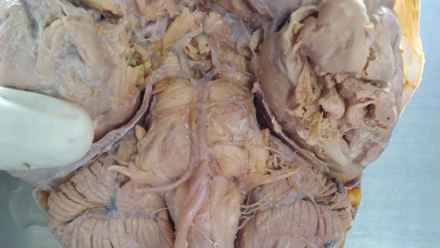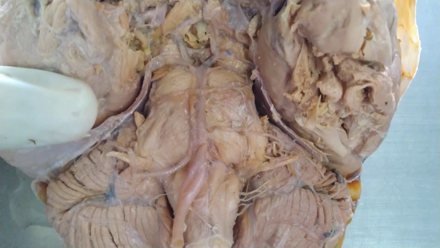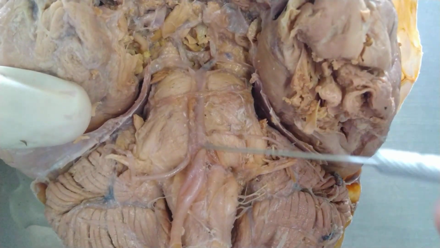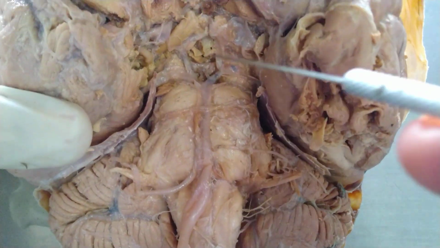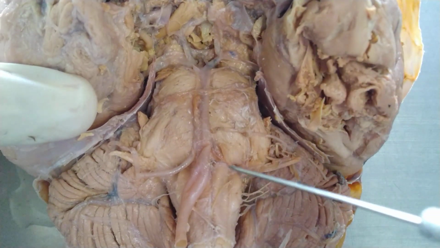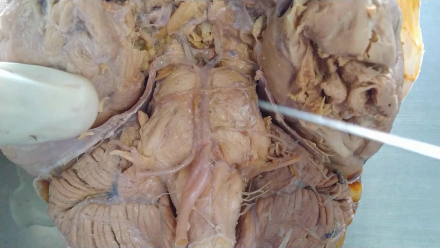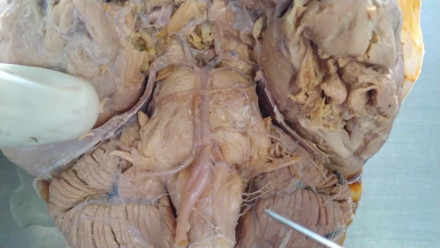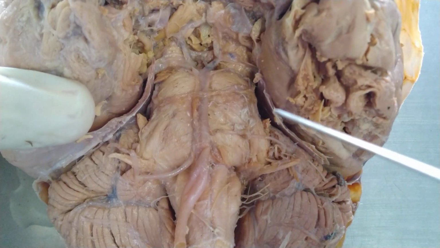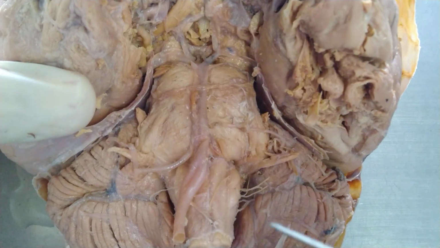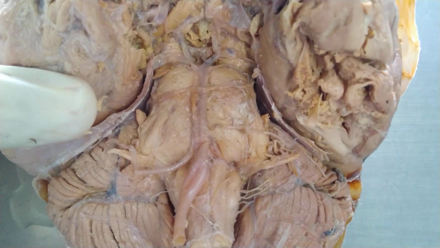This will be the first of a series of videos that will identify structures here at the brainstem, and we will also try to identify related structures such as the cranial nerves. Most of them will arise from the brainstem.